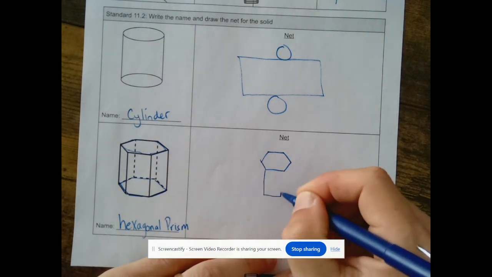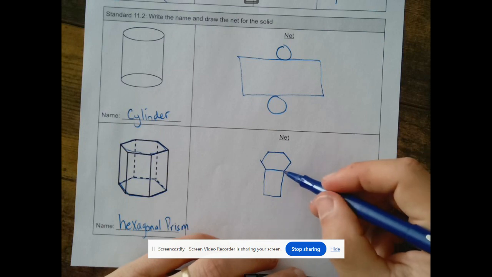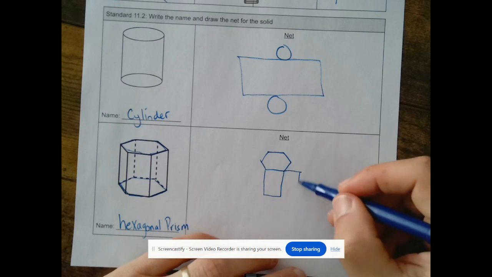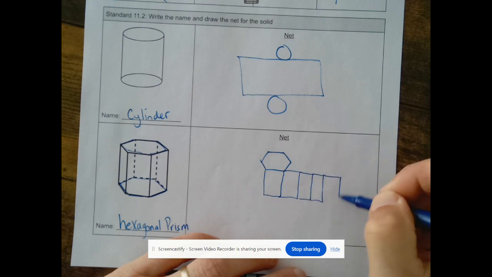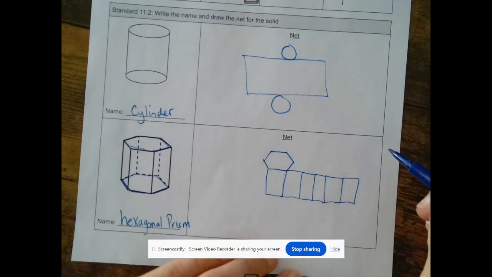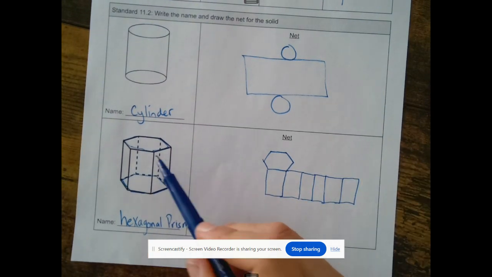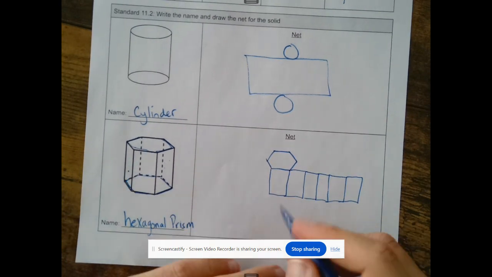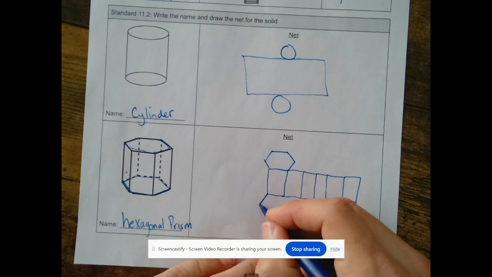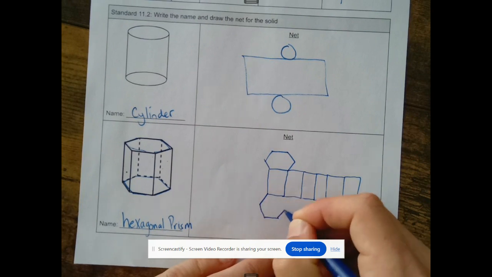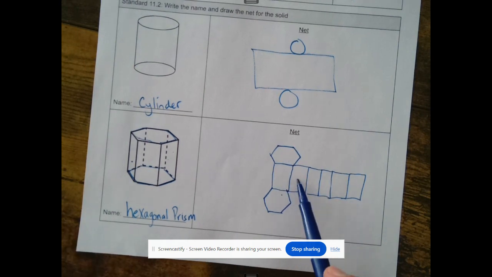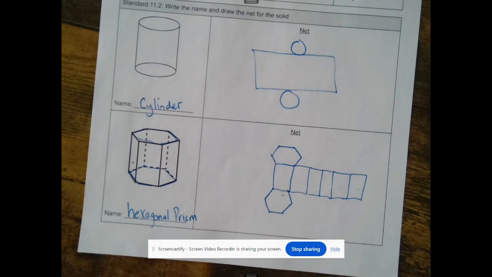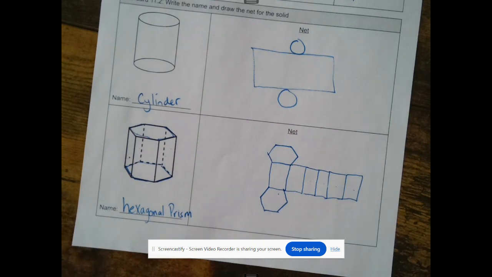There's different ways to do this. I'm going to draw 1 net here. These lateral faces are all connected to each other. 1, 2, 3, 4, 5, 6. There are 6 lateral faces, because there are 6 sides of the base. Then I need my other base, my other hexagon. So now I have my 2 hexagon bases and my rectangular 6 lateral faces. There are different ways to draw this net. That's just one. As long as yours works, good to go. Okay. So that is standard 11.2. Let's move on.